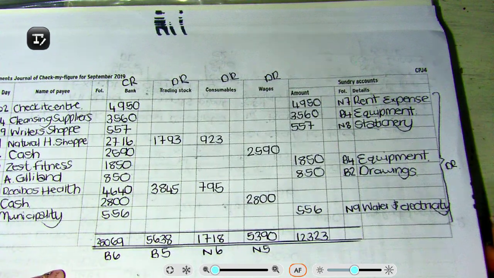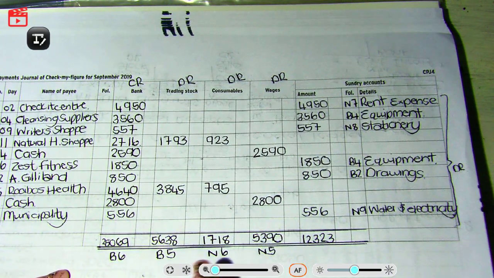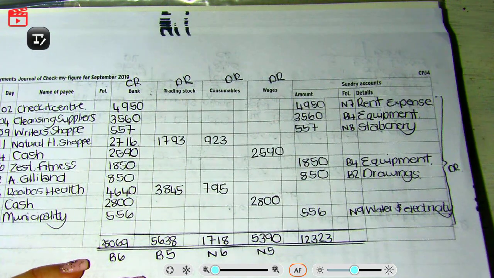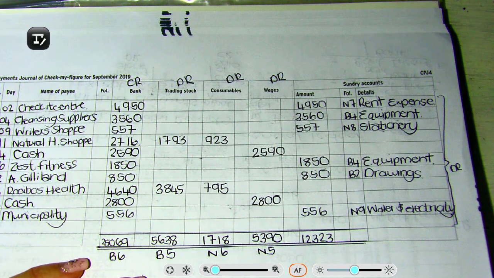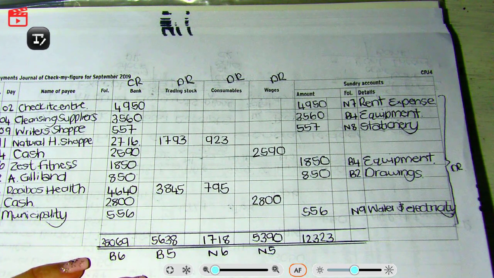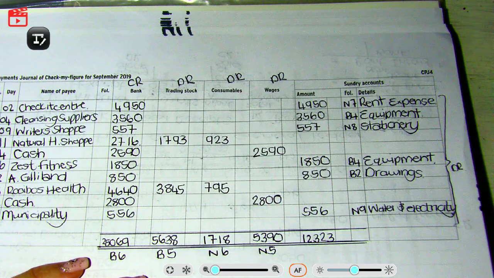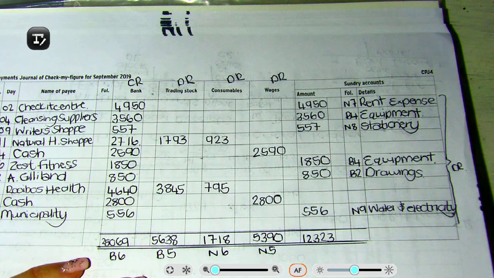I'll do a little summary at the end as well, but basically in my CPJ, I credit bank and I debit all other accounts with the word bank. I'll do a little explanation of that now.